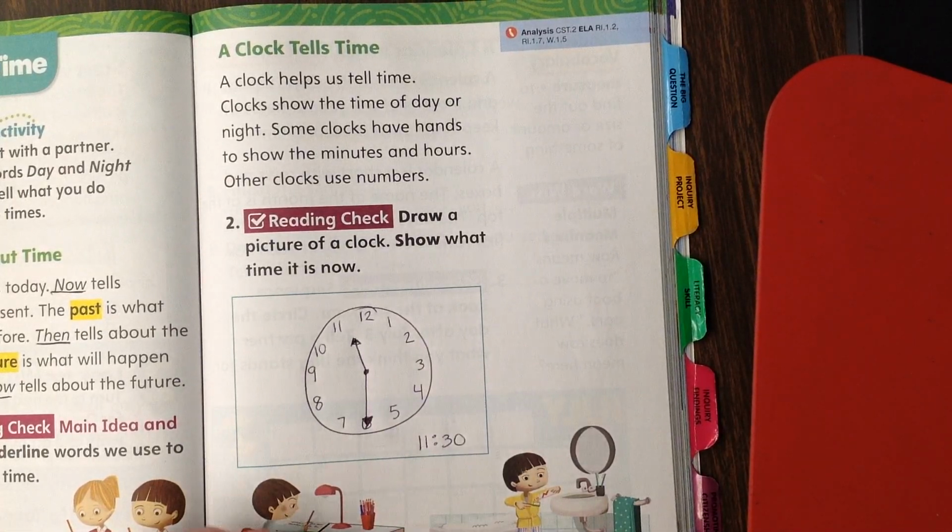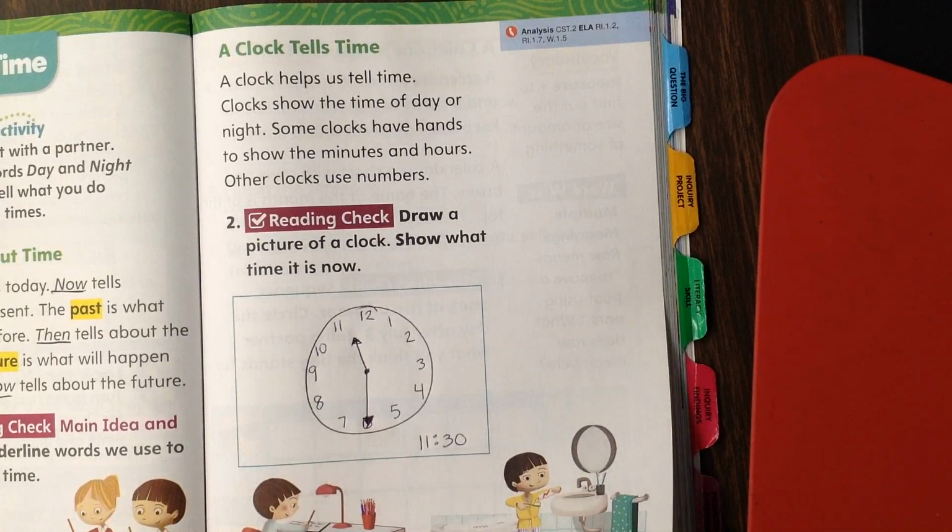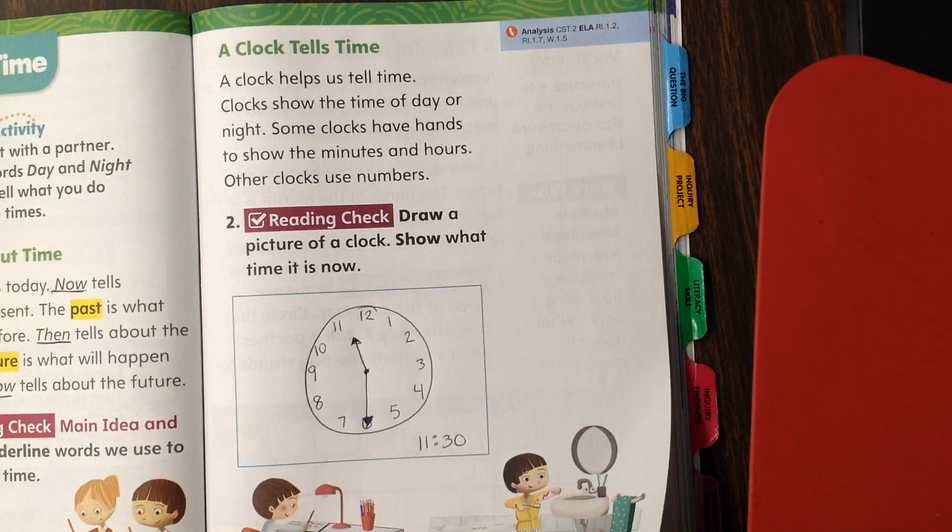You can go ahead and copy that too. It might not be 11:30 for you. You could do your own time if you want to. All right, go ahead and turn the page. Okay. Oh, actually, let me go back again.